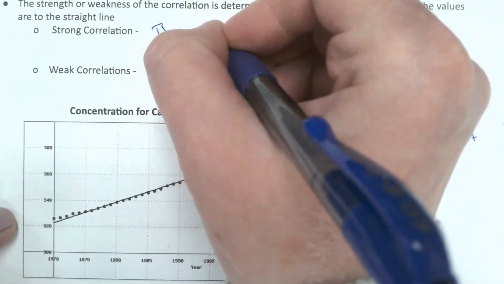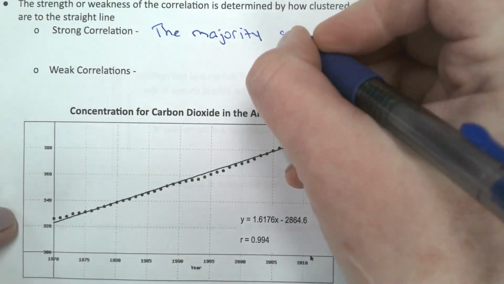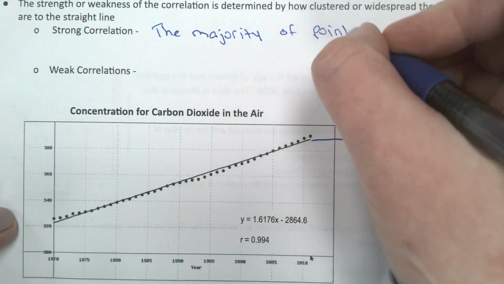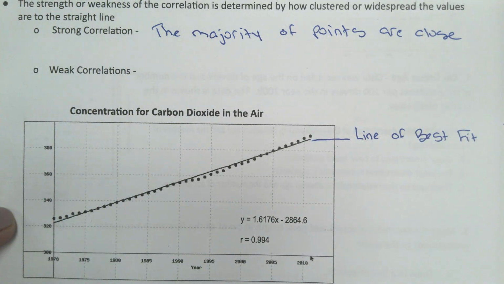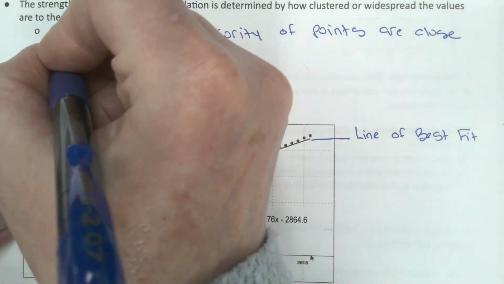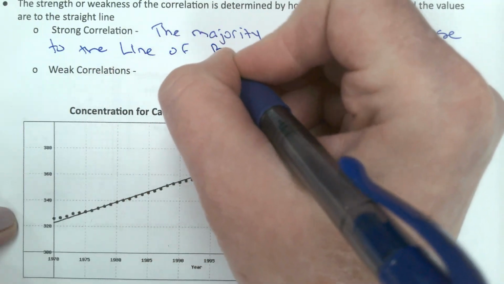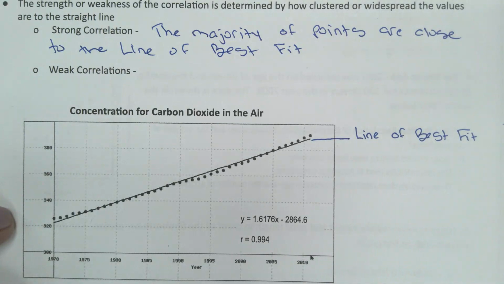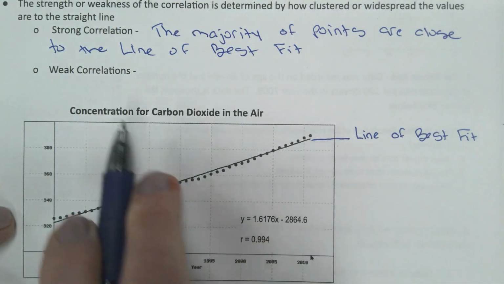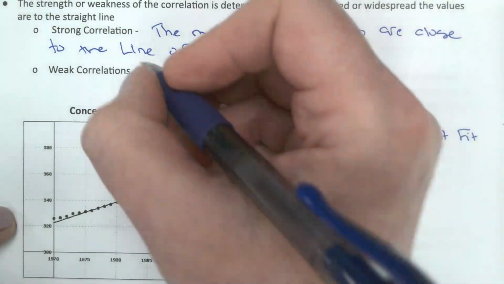Strong correlation means the majority of points are close to the line of best fit. Weak correlation, we'll just say points are not close to the line.